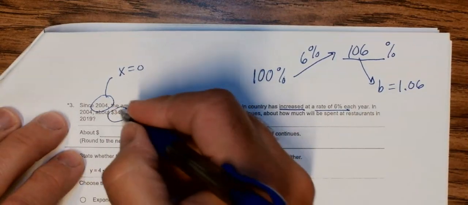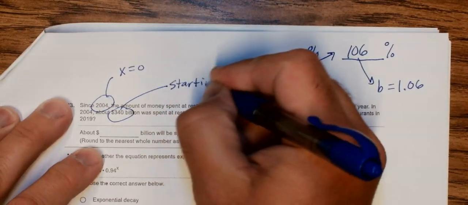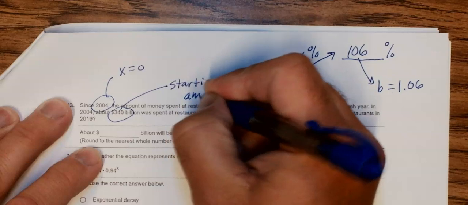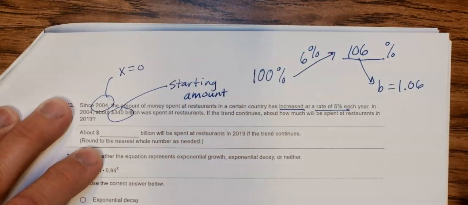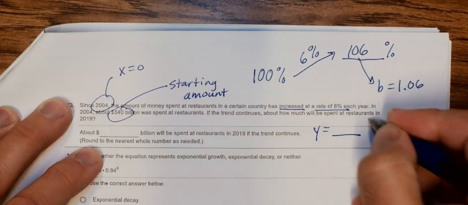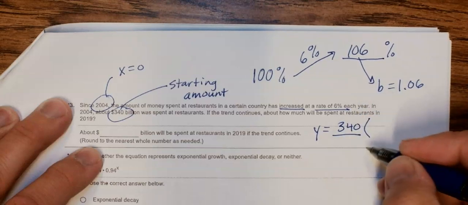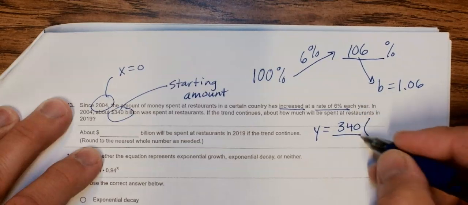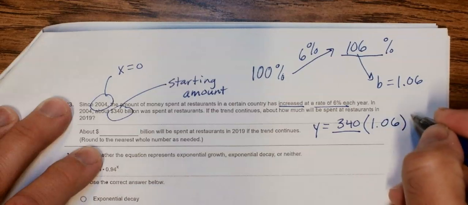The 340 is the starting amount. We are starting with 340 billion. So our starting amount, we're not going to write 9 more zeros after that 340. We're going to keep it in billions. And we got our 1.06.